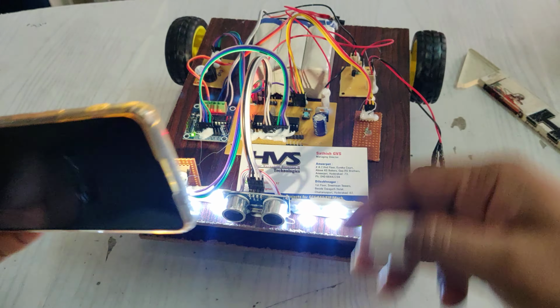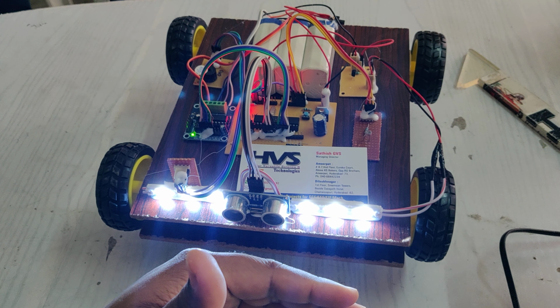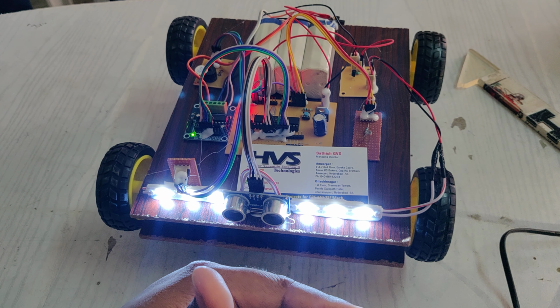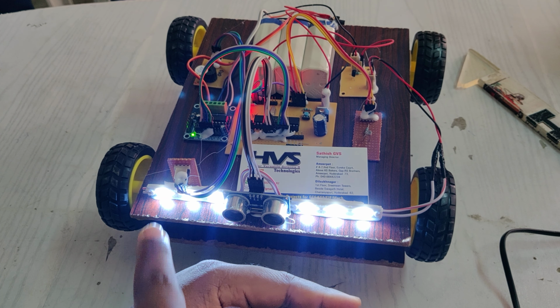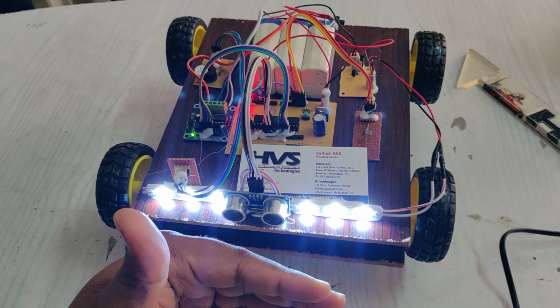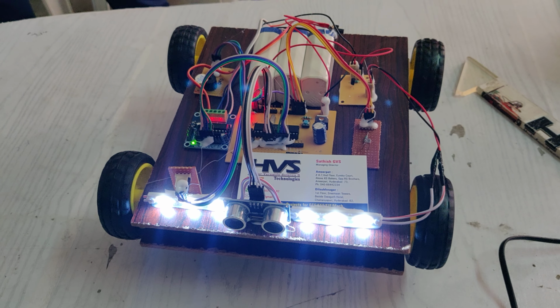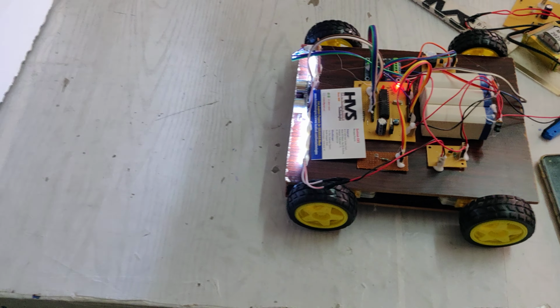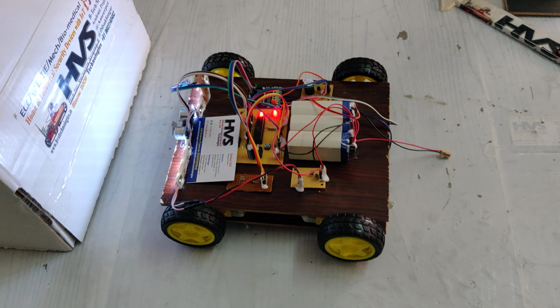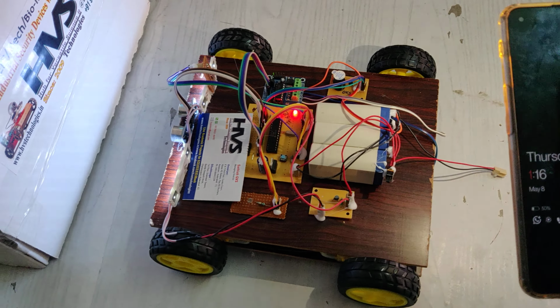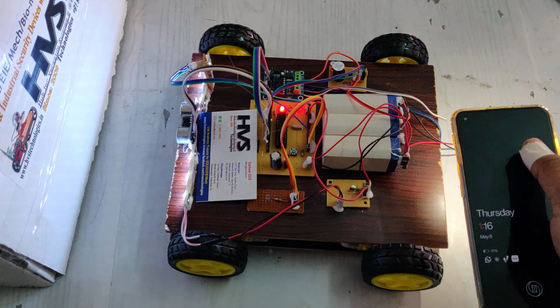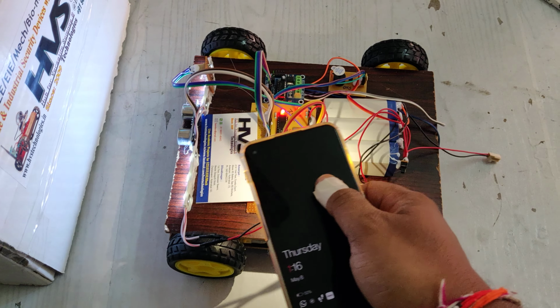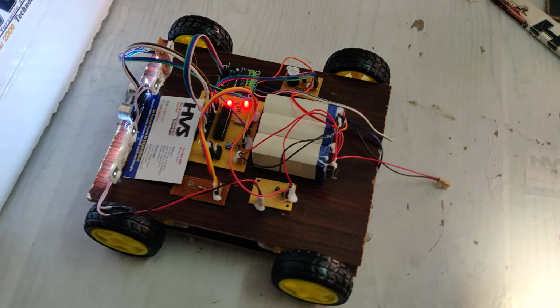Like this, 30% to 100% of intensity will be controlled based on the opposite vehicle near this LDR sensor. Let us check. Let us check on the floor directly. When we place it on the floor, the obstacle is detected and the motors automatically turn off, and in parallel the headlight is also controlled. Thank you.